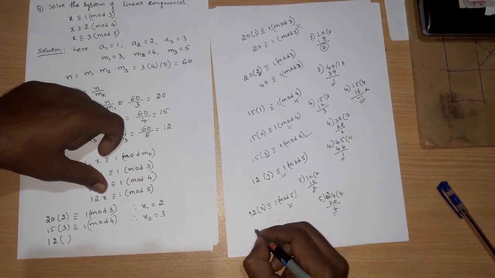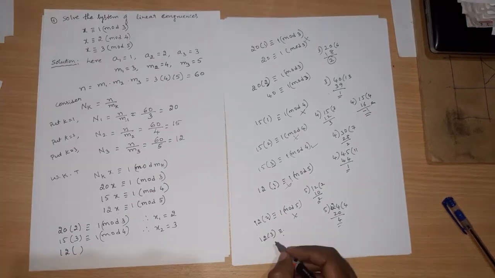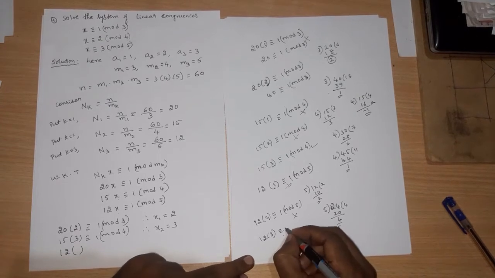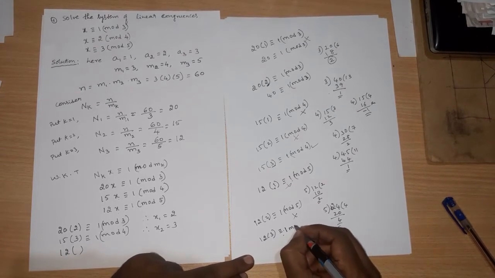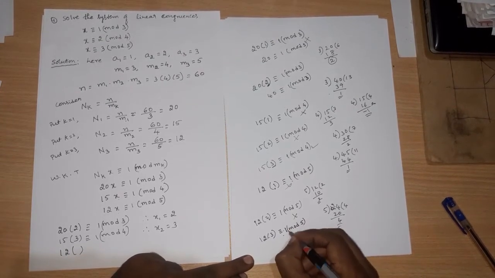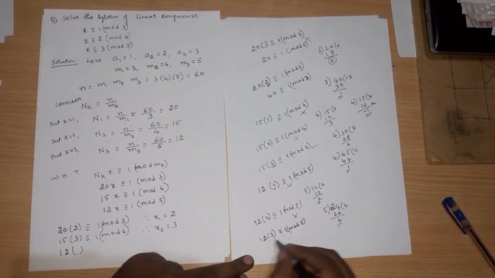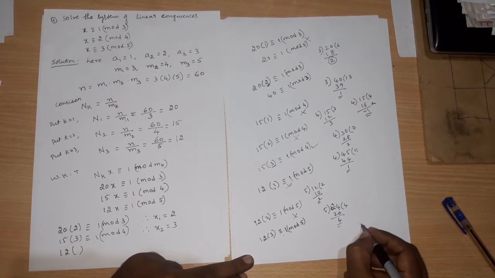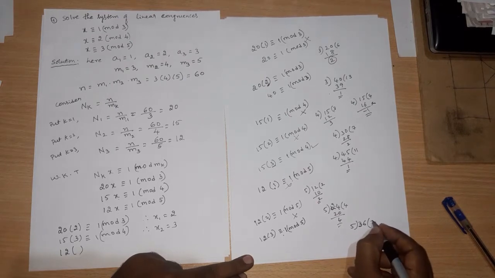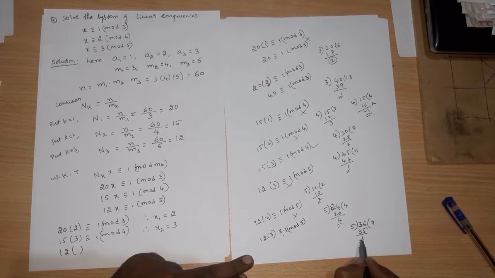So if you put x equals 3, 3^2 congruent to 1 mod 5. So 3 squared is 9. If you divide with 5, 5 1s are 5, remainder is 4. Sorry, so 3^3 is 27, 5 5s are 25. Here also the remainder is 1.